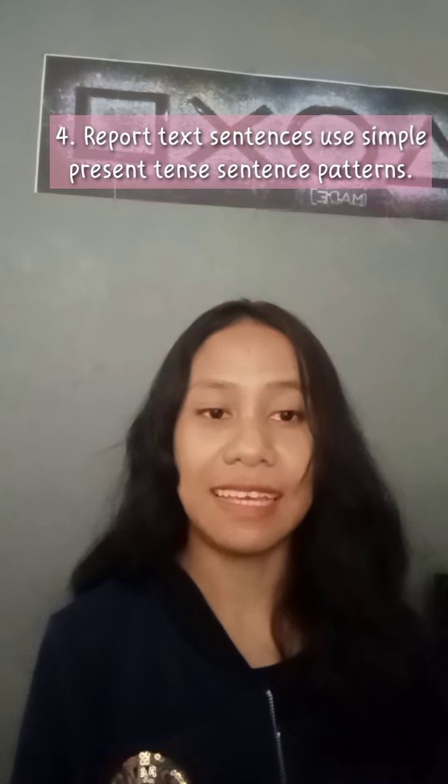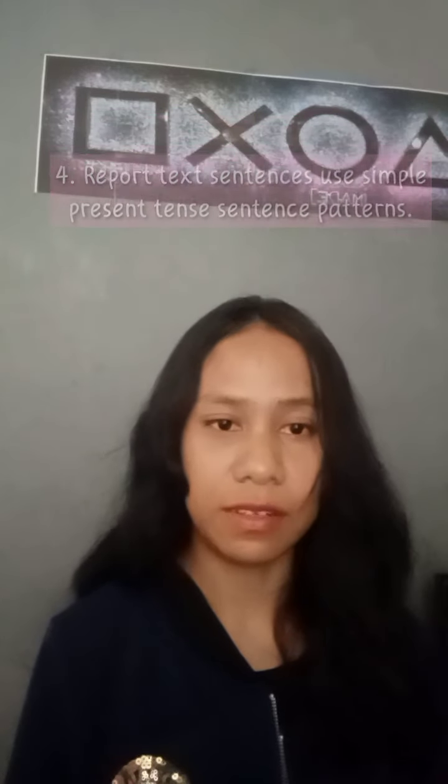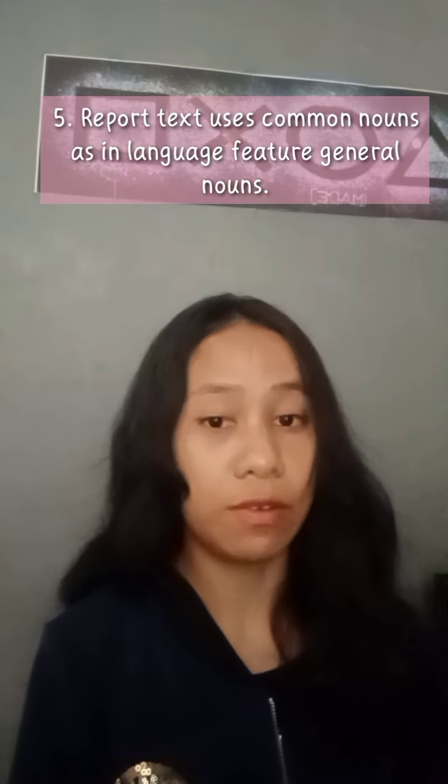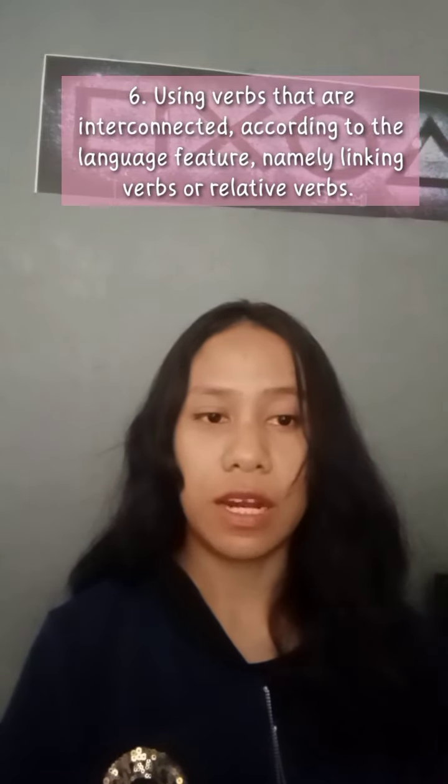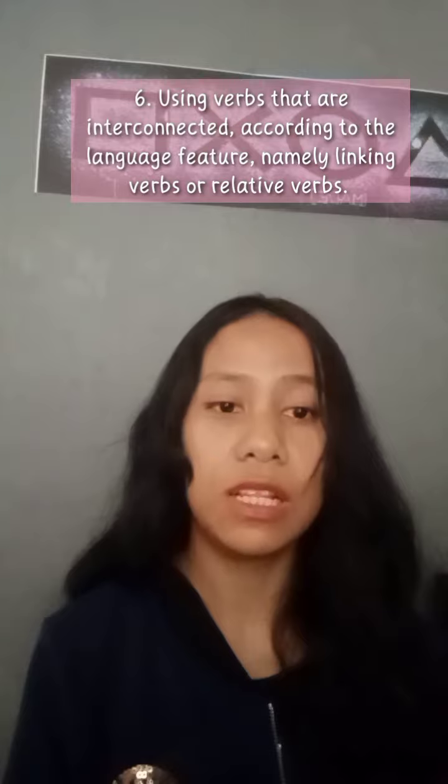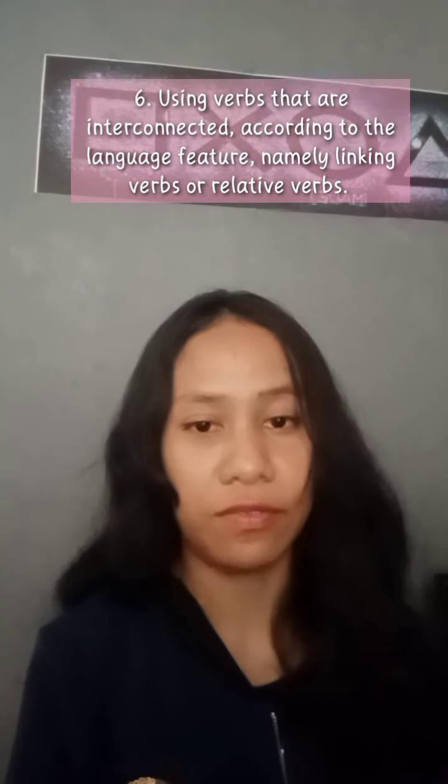And the fourth one, report text sentences use simple present tense sentence patterns. The fifth one, report text uses common nouns as a language feature, general nouns. The sixth one is using verbs that are interconnected according to the language features, namely linking verbs and relative verbs.